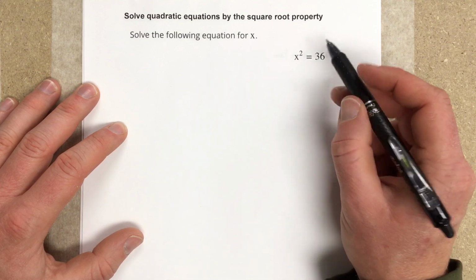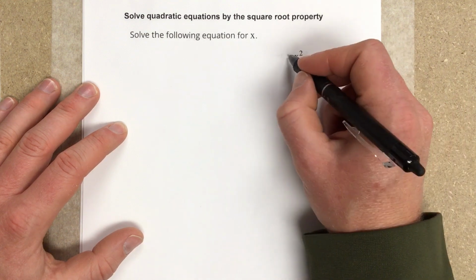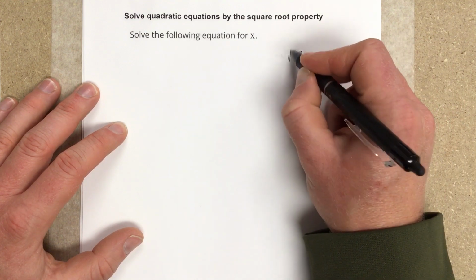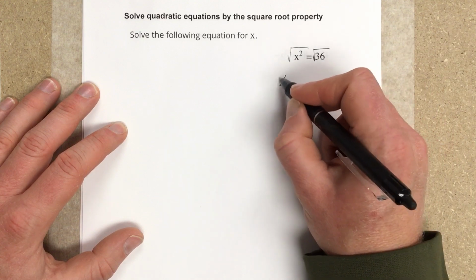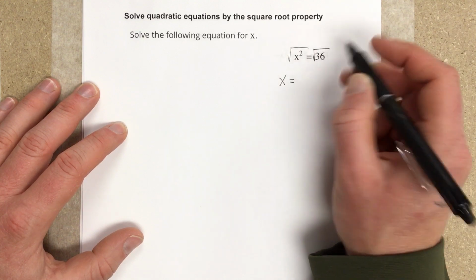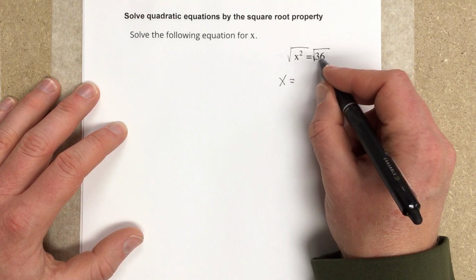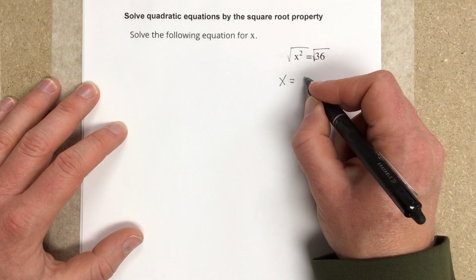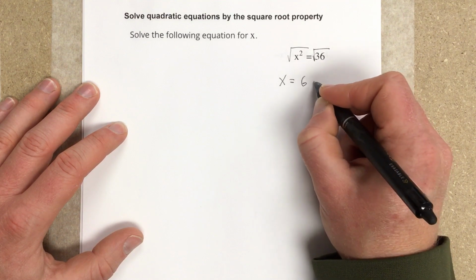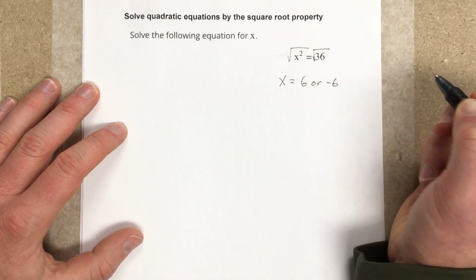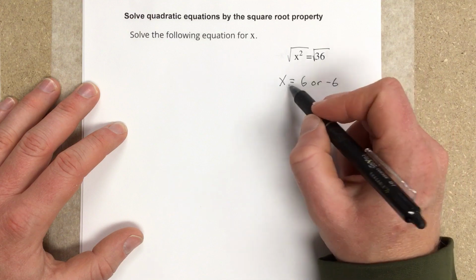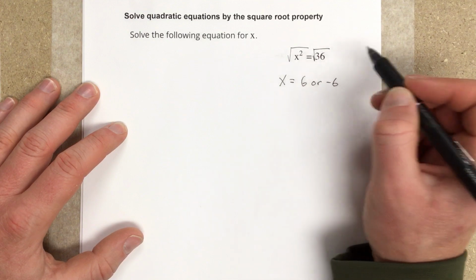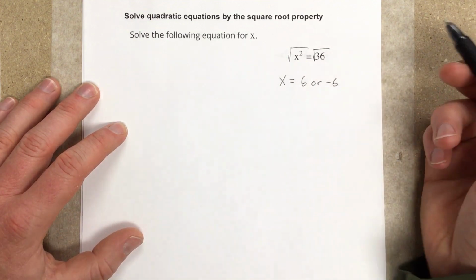So I can just right away solve this by square rooting each side. So I'm going to square root the left side, and I'm going to square root the right side. When I square root the left side, I get x is equal to, when I square root the right side, I'm going to get two possible answers there. I'm going to either get 6 or I'm going to get negative 6. So negative 6, if I put negative 6 in and I square it, I get 36. If I put 6 in and I square it, I get 36.